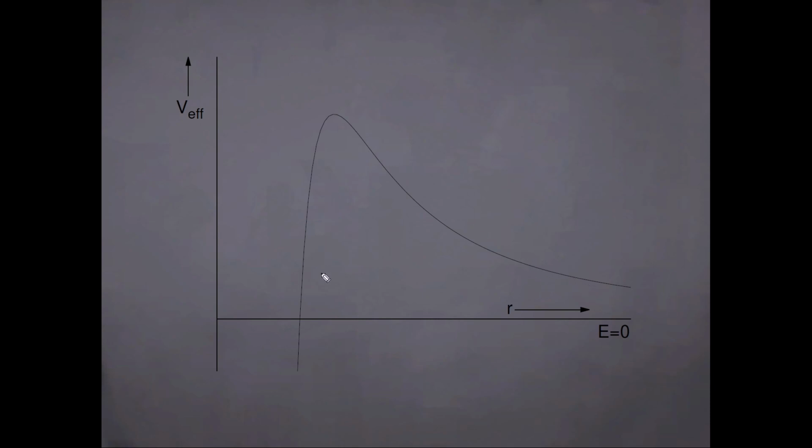This is the potential that we have obtained, and for the specific case of the total energy being 0, notice that the particle is essentially doomed. It cannot escape. It can move until it reaches the potential barrier, and then it will go back and collapse on the center of force.